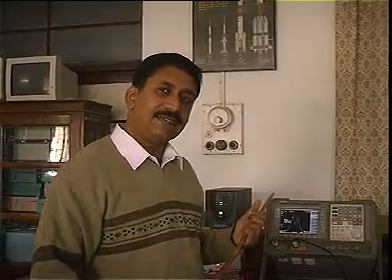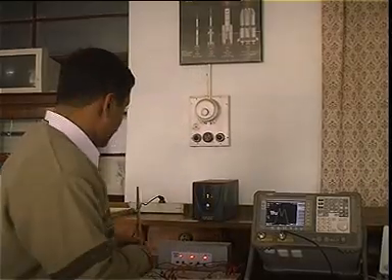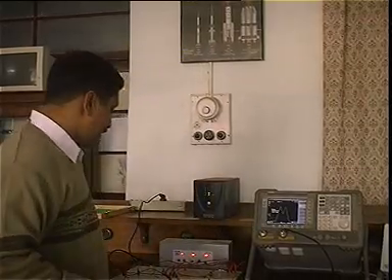Now a DSB-SC signal also occupies a bandwidth of 2W. So both AM as well as DSB-SC occupy the same bandwidth 2W, where W is the bandwidth of the modulating signal. But the advantage of DSB-SC is that it is more power efficient than the situation where you are transmitting the carrier also. Okay, so this is how amplitude modulation is done.